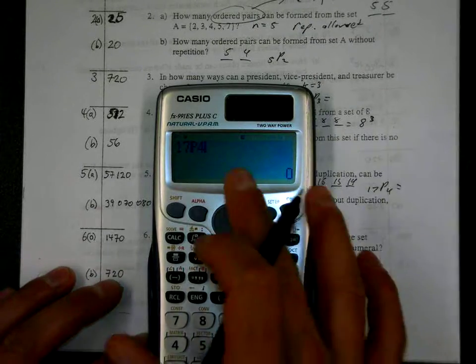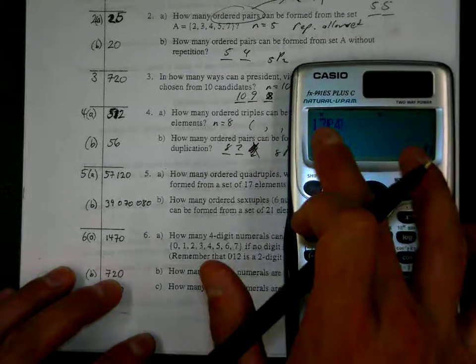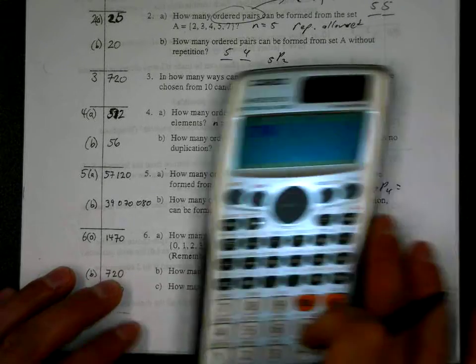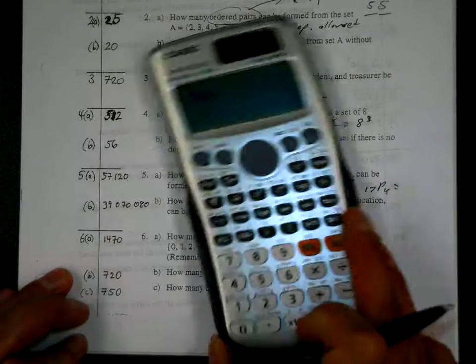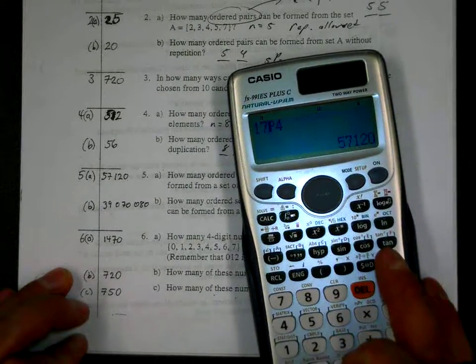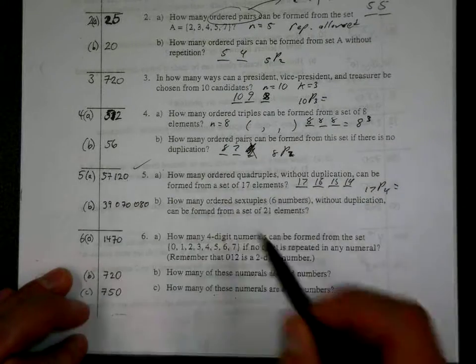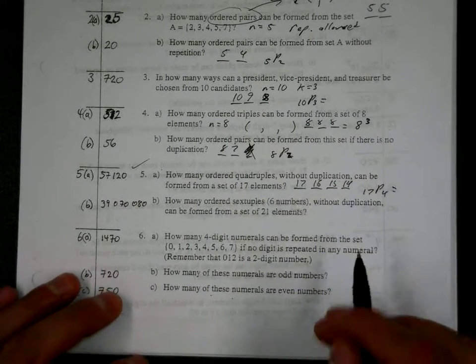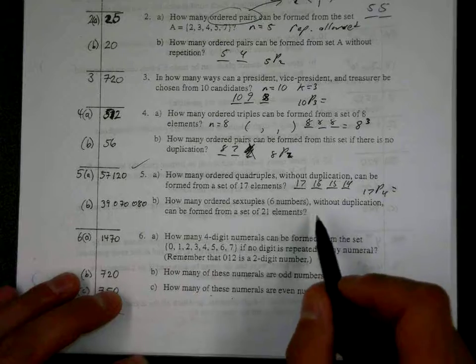Well, again, if you don't have these fancy calculators with your 17P4 to push, you could just do 17 times 16 times 15 times 14, and you should get 57120. Check.